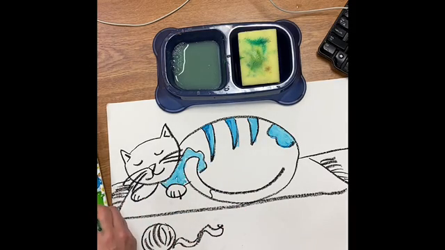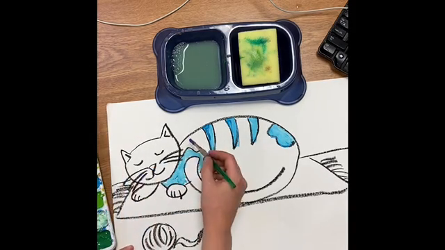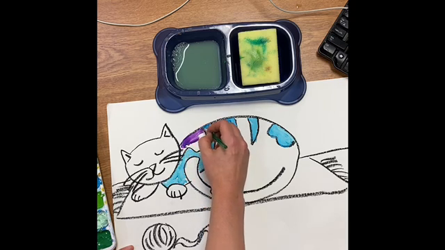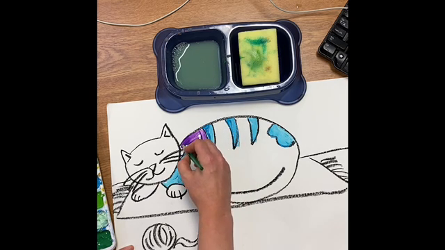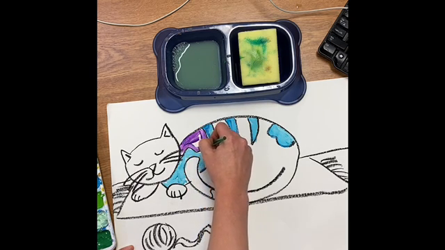Now I think I'm going to do purple. I'm going to paint the rest of my cat's body purple. I'm painting around the areas on my cat that I've already painted.